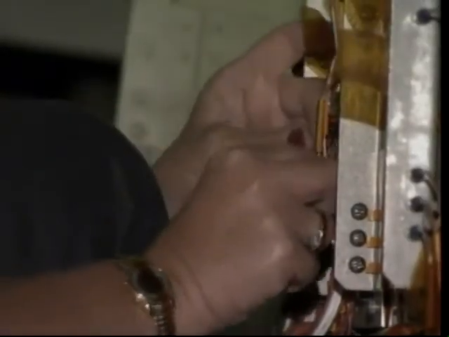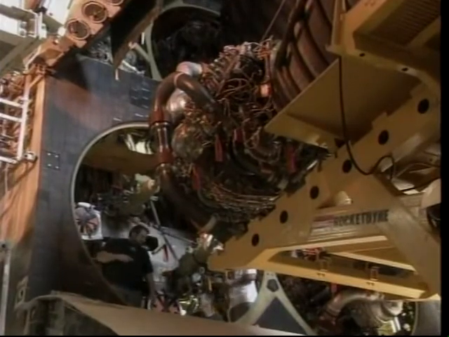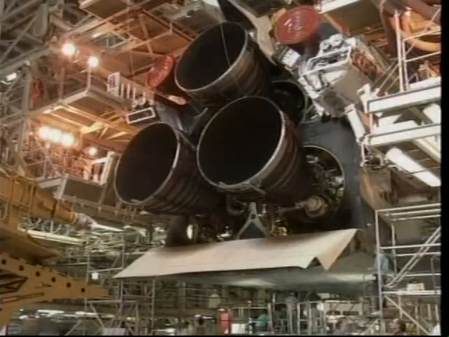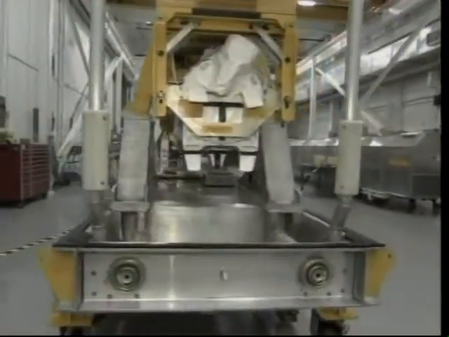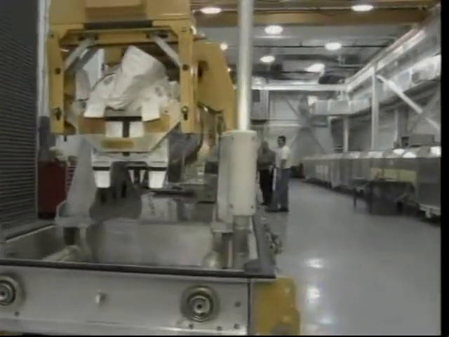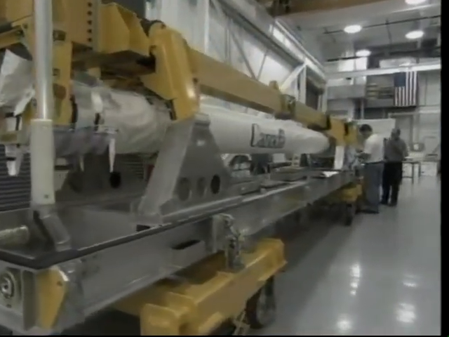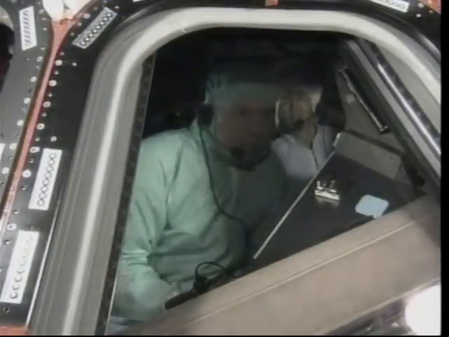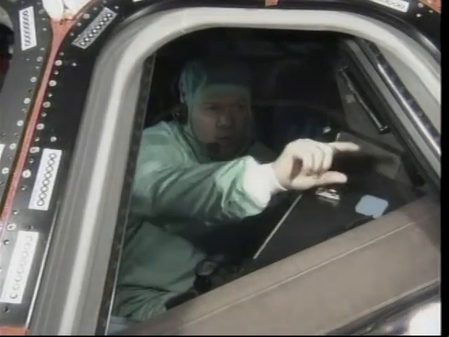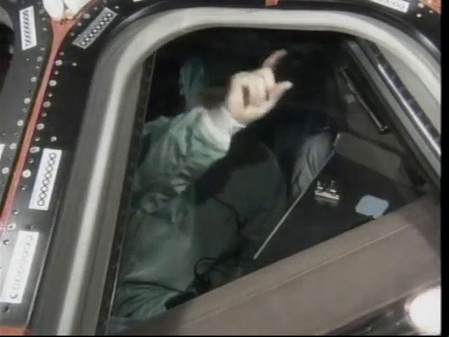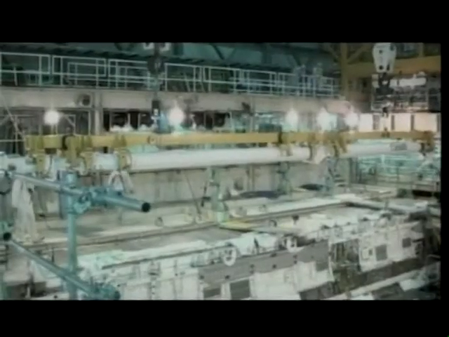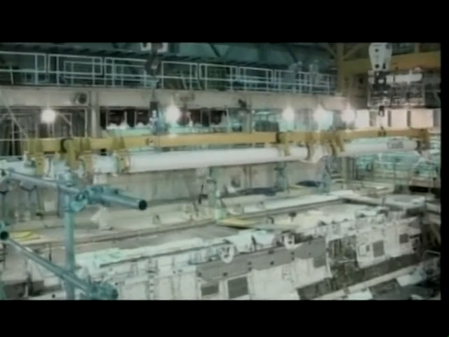This is the wing leading edge sensor installation. And now the installation of Space Shuttle main engine number 2. This is the orbiter boom sensor system in the Vehicle Assembly Building's RMS lab. This is the crew equipment interface test, the window inspection by Jim Kelly and Eileen Collins. Now installation of the remote manipulator system.